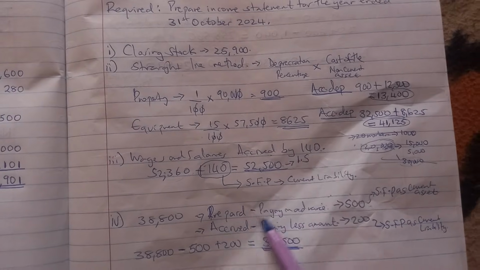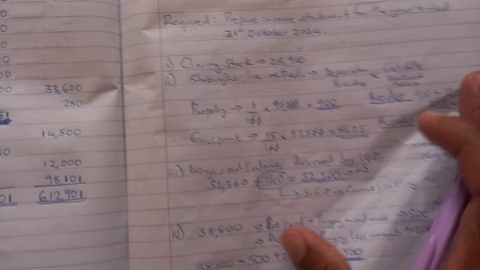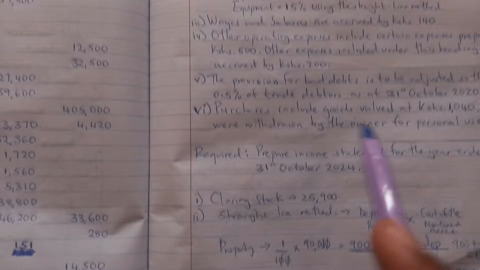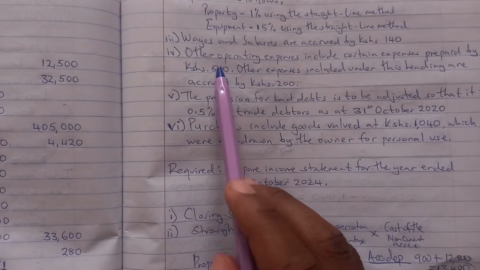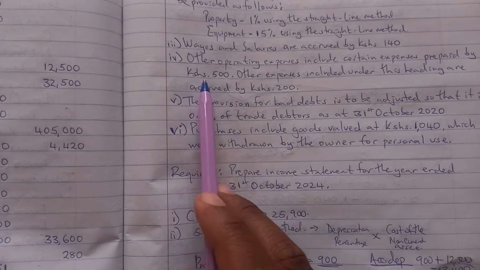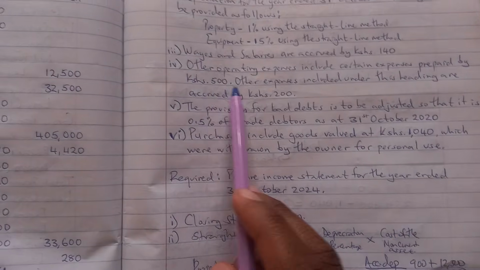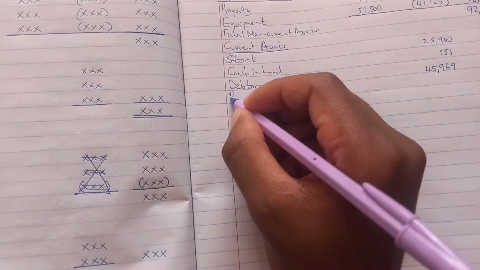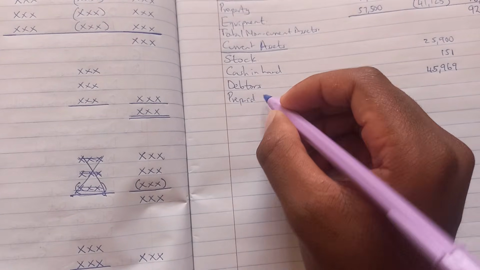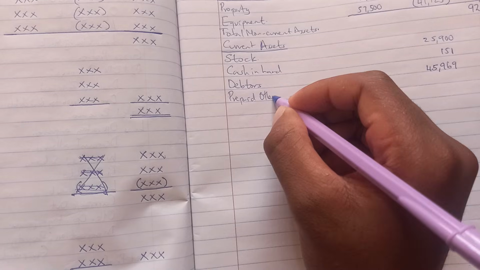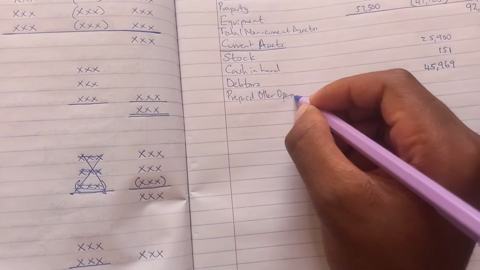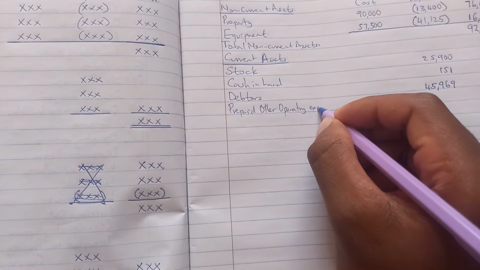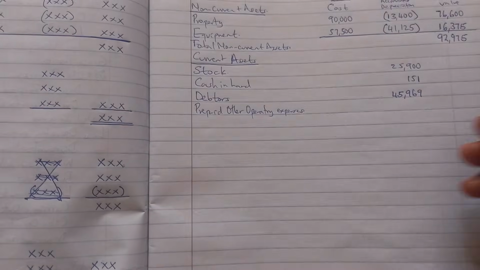And then do we have prepaid expenses? Yes, we do. We have the prepaid expenses in Roman 4, whereby the other operating expenses, they were prepaid by 500. So prepaid other operating expenses 500.